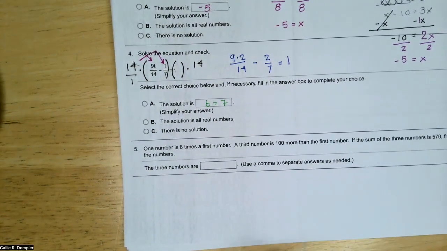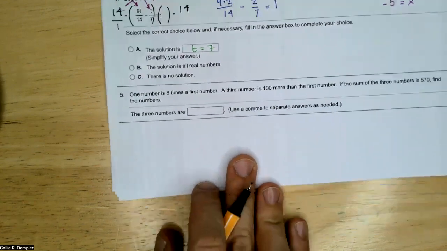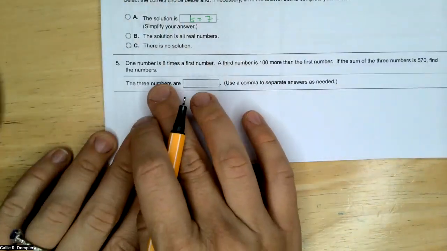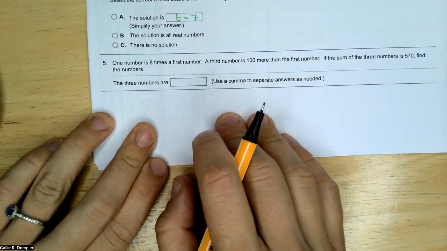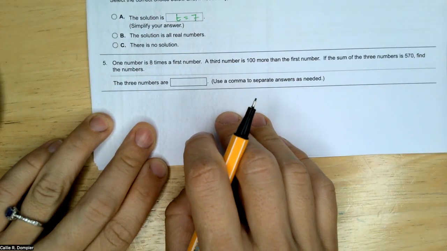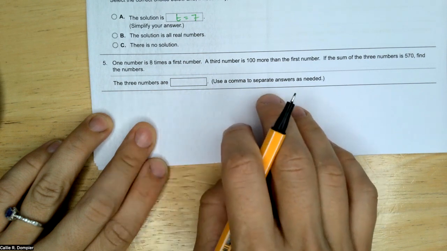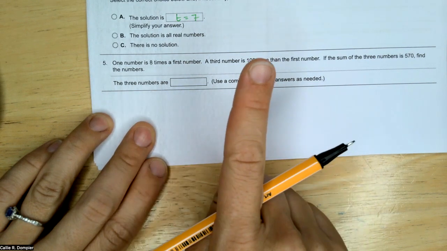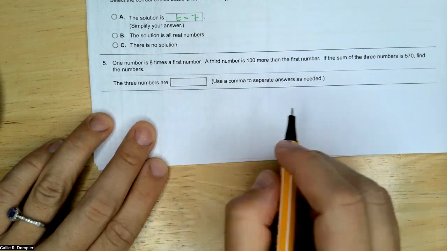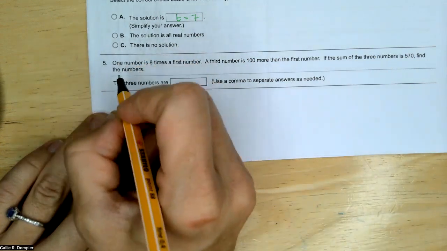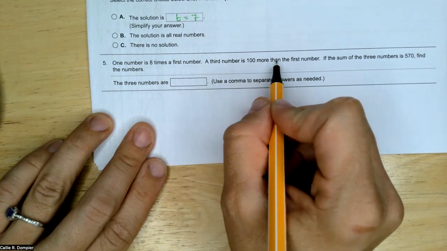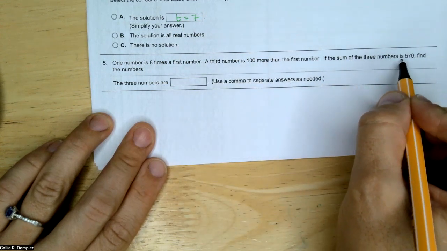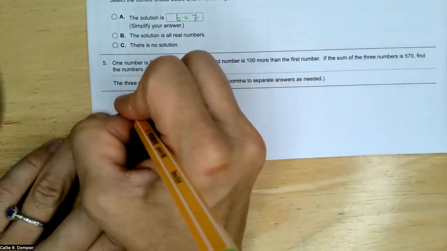Good. All right. Number 5 is asking us to use the sentences they're giving us to create an equation, solve the equation for the one variable we're using, and then use that one variable to find three numbers. So it says one number is 8 times a first number. A third number is 100 more than the first number. The sum of the three numbers is 570. Find the numbers.